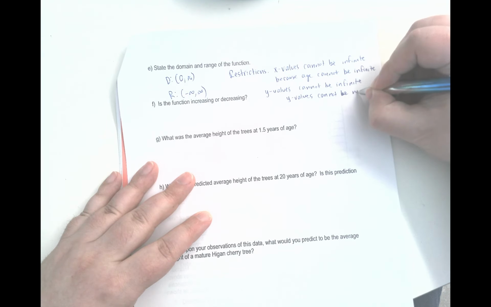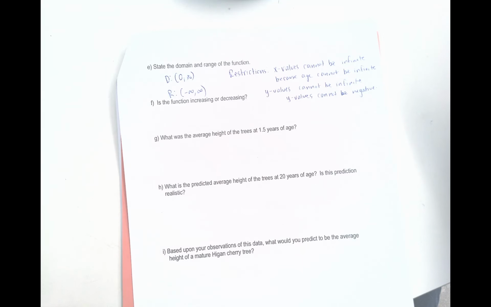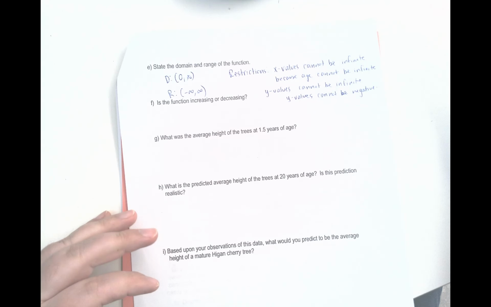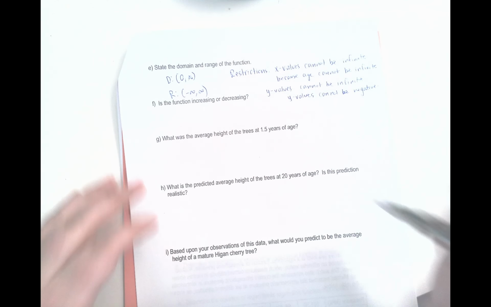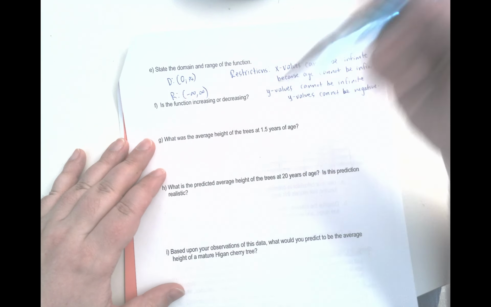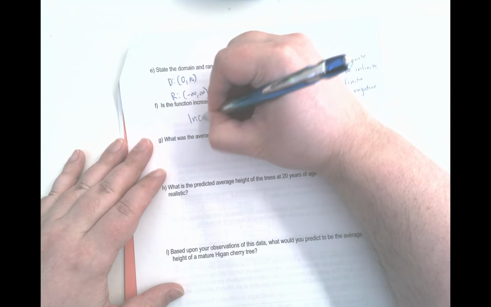So in this particular context, again, if a question is asking you about any restrictions on the domain and the range, those are some restrictions that you can talk about. Talk about how age cannot be negative, age can't be infinite, as well as height. Height can't be negative, height can't be infinite. Now we talked about this on the previous page. Is it increasing or decreasing?